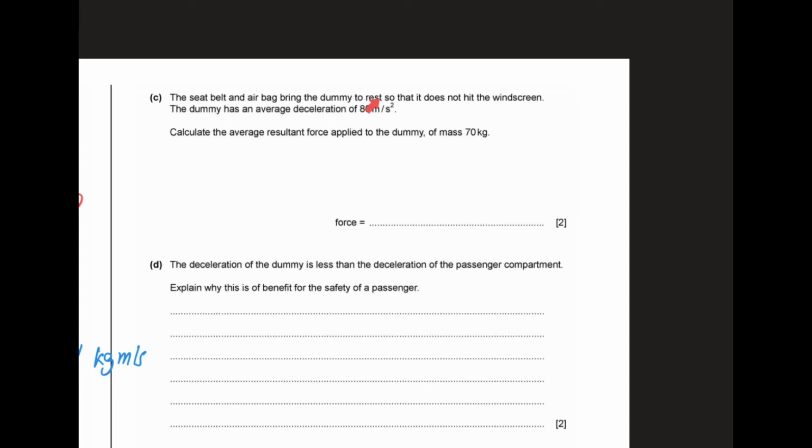Part C. The seat belt and airbag bring the dummy to rest so that it does not hit the windscreen. The dummy has an average deceleration of 80 meter per second square. You see, this deceleration, right? No negative one, because deceleration already means negative. Calculate the average resultant force applied to the dummy of mass 70 kg.